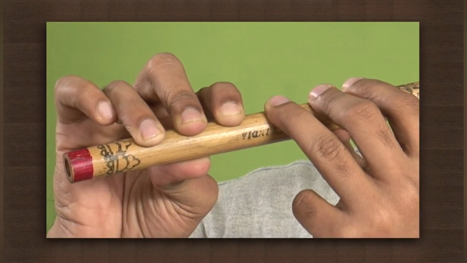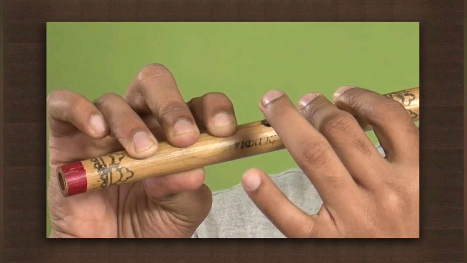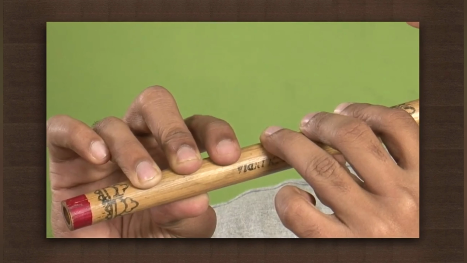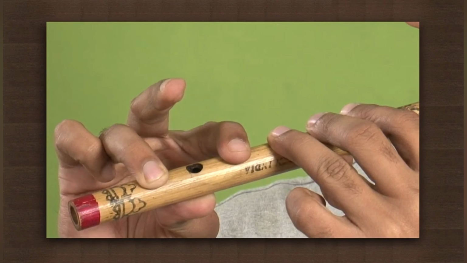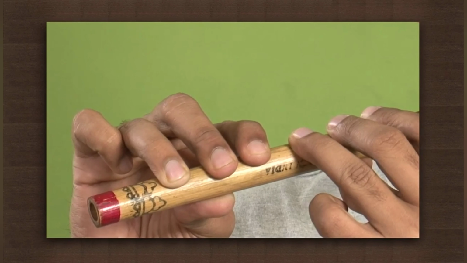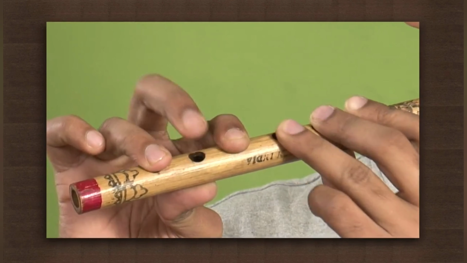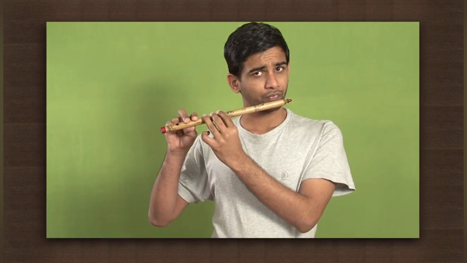Listen to the sound. Is the pitch of the sound higher with the holes closed or holes opened?